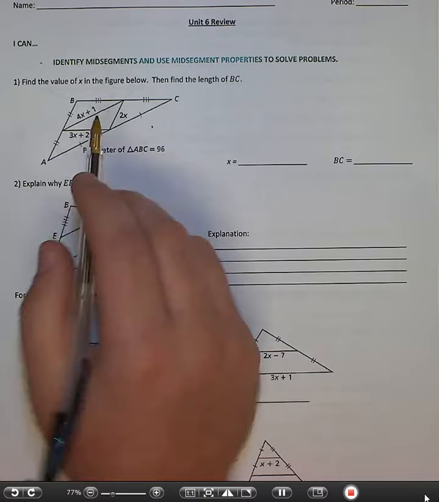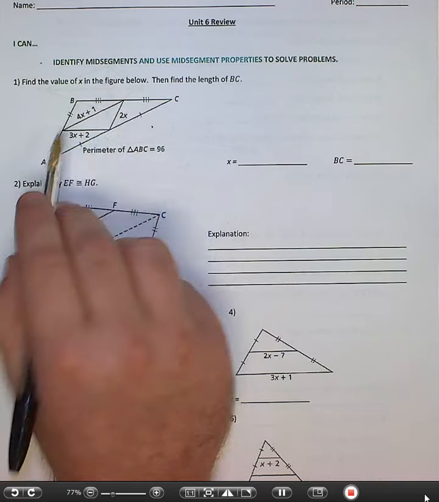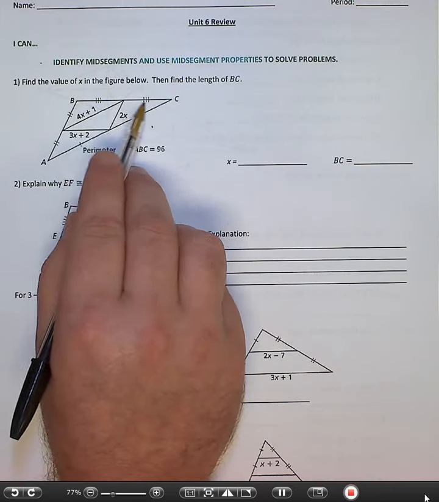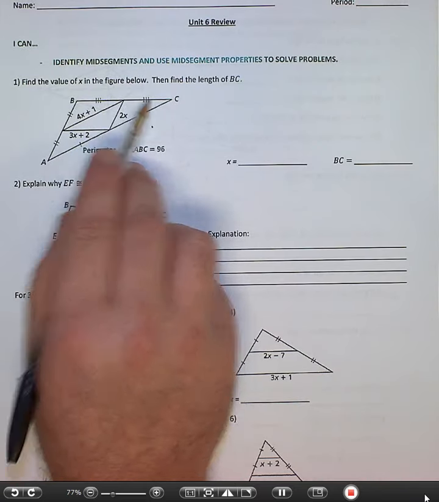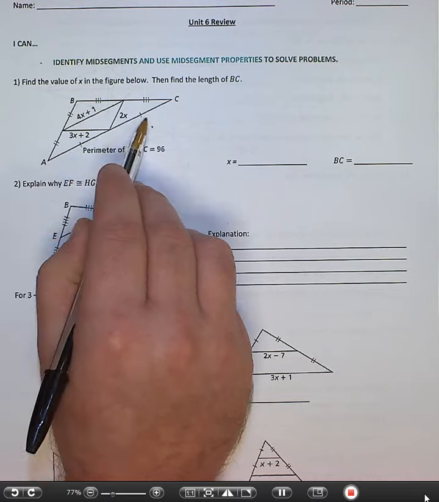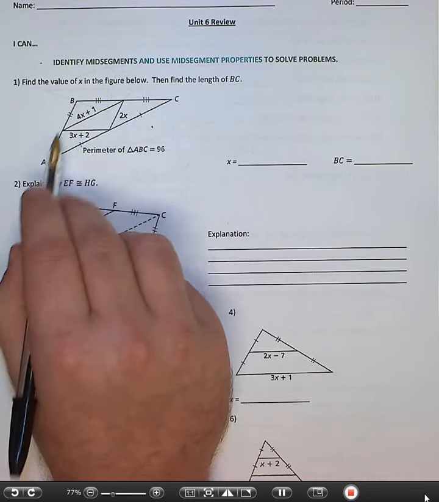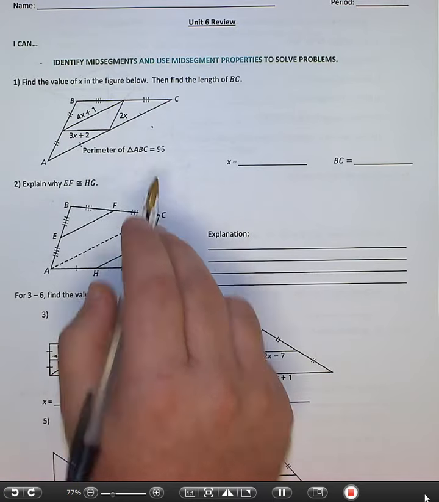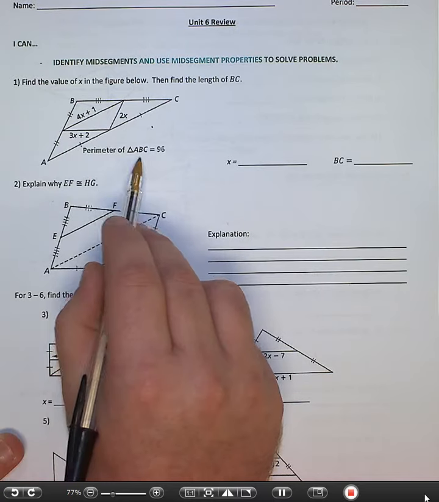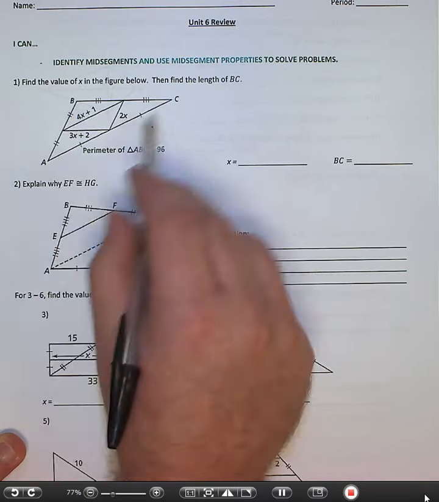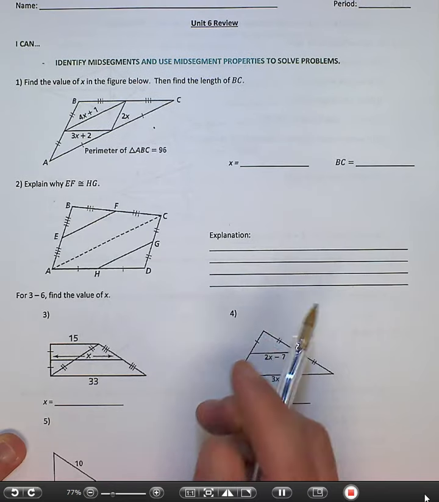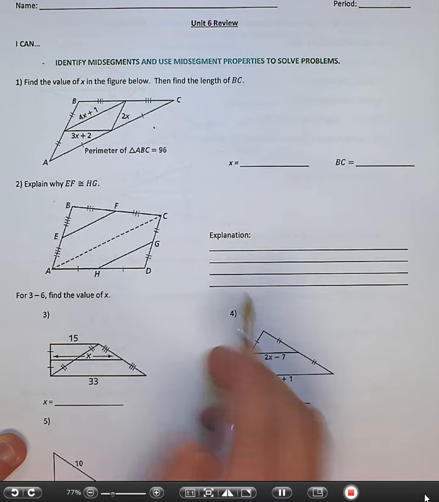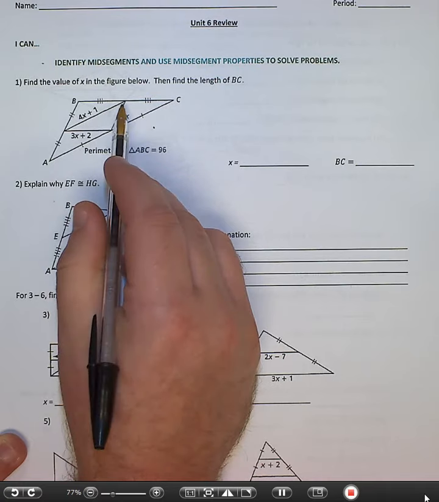Well, what I see is a bunch of mid-segments. I know they're mid-segments because of these markings here, which show that that's the midpoint of BC. These markings show that that's the midpoint of AC, and these markings show that that's the midpoint of AB. So these are all mid-segments. I know the perimeter of the whole big triangle is 96. So what that means is the perimeter of the small triangle is half of that, or 48.